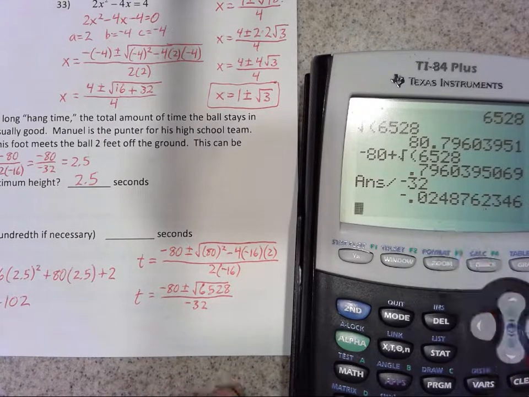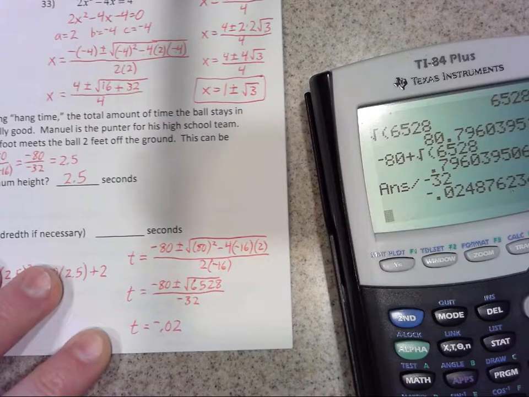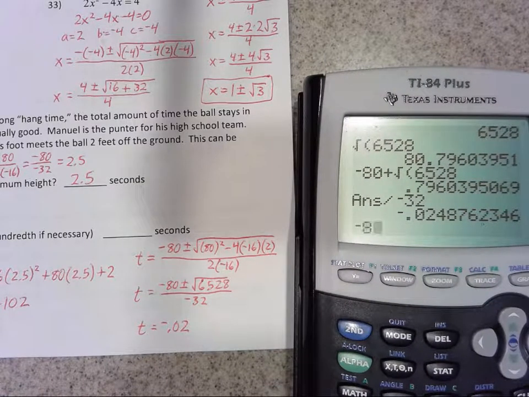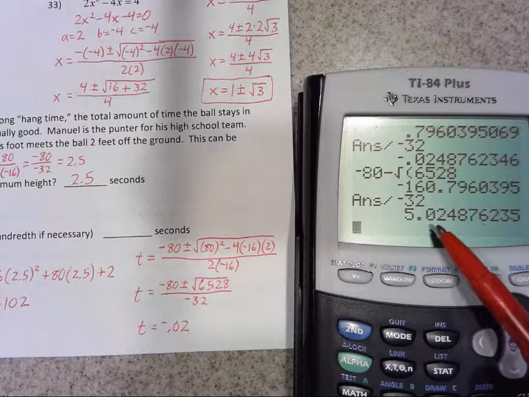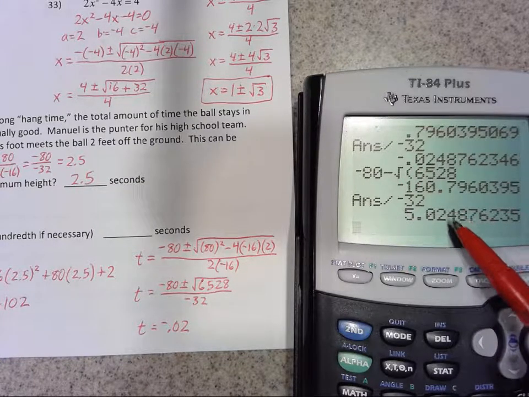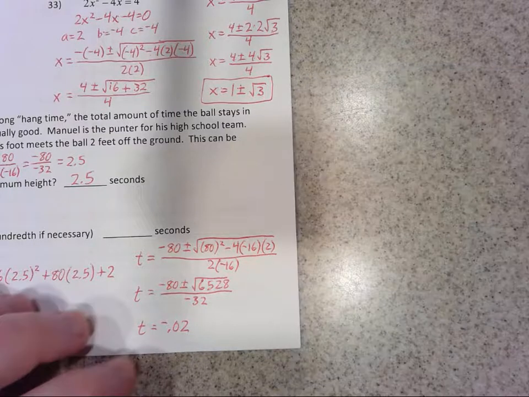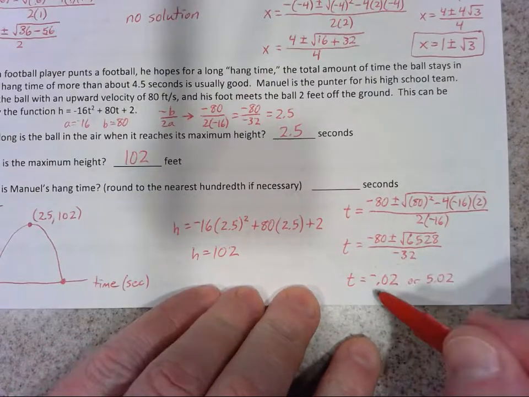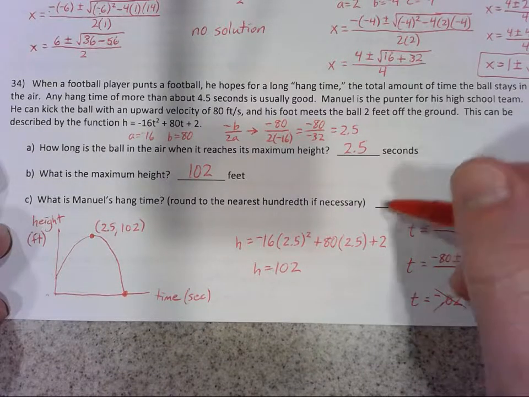So that answer comes out to a negative number, negative 0.02. Well, I don't want the negative answer, so I've got to do it the other time. I did it once with addition, now I've got to do a subtraction. So negative 80 minus the square root of 6,528, and then divide that by negative 32, and I get 5.02. Nearest hundredth is 2 decimal places, so 4 is less than 5, so it rounds down, and I keep it at 5.02. We don't want the negative one, we want how long till it lands, which is just over 5 seconds later: 5.02.